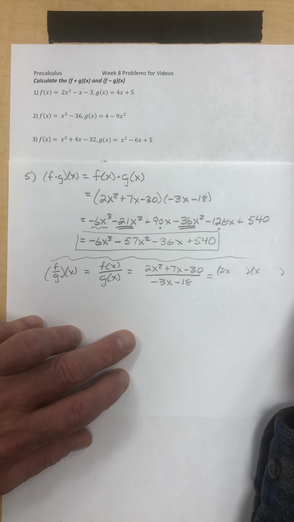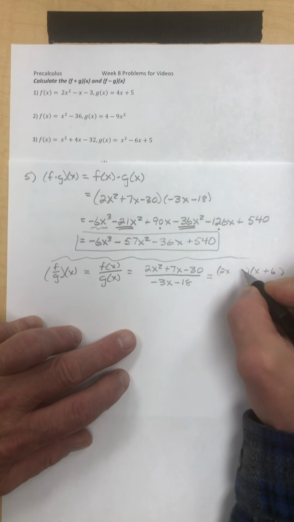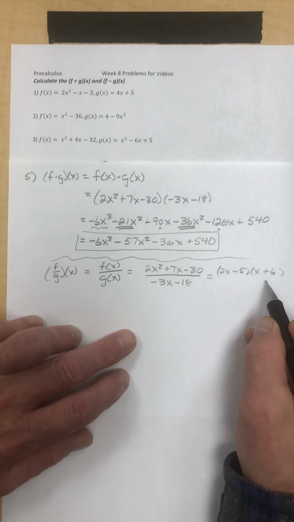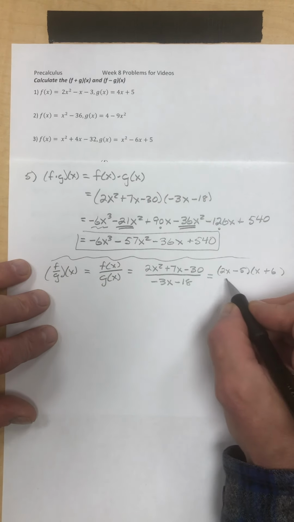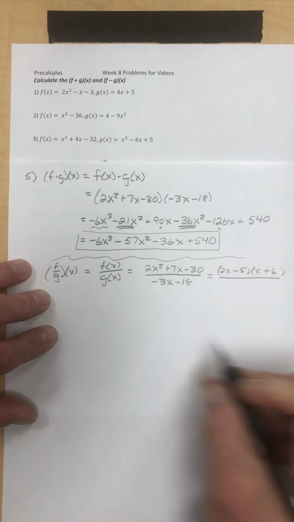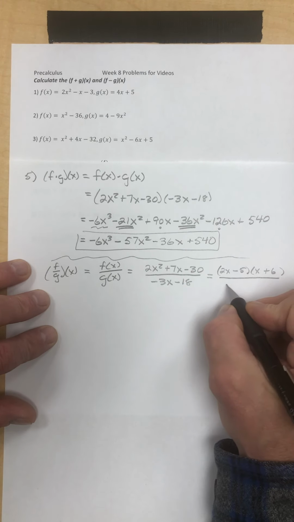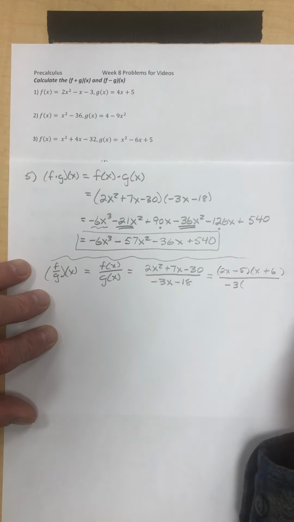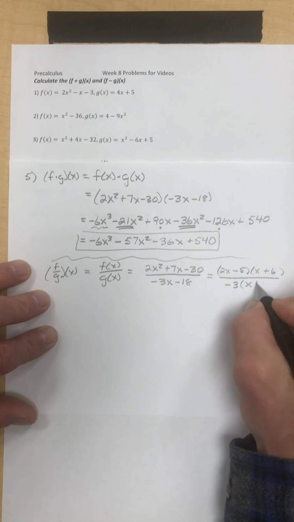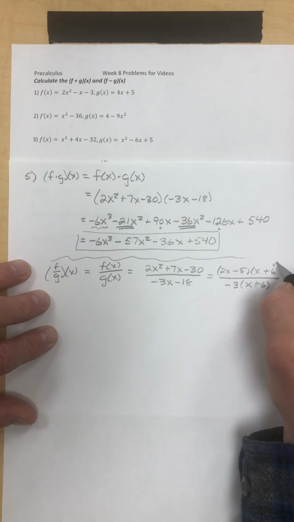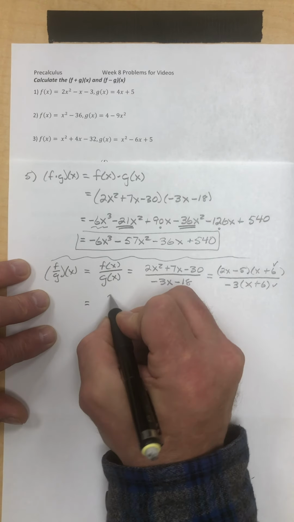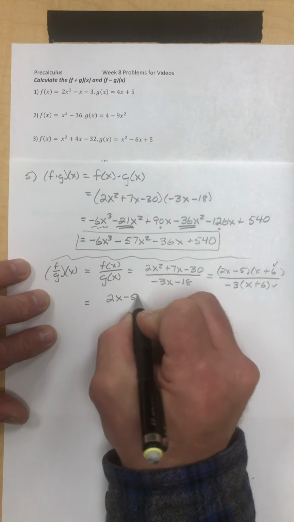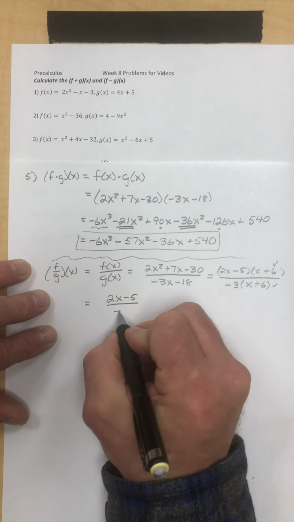Okay, how about if I try a plus 6 and a minus 5 there? So let's see, that'll give us 12 minus 5, that's 7x. Okay, so that's good. Down below I have a GCF of negative 3, so I pull that out, and I'm left with x plus 6. Okay, so the x plus 6's cancel off, and I get 2x minus 5 over a negative 3.